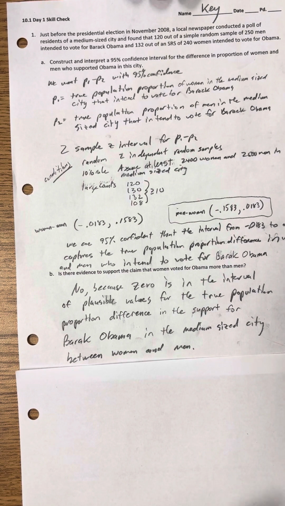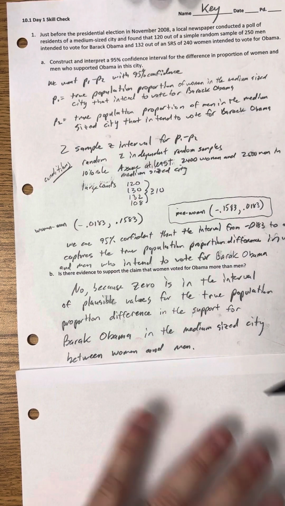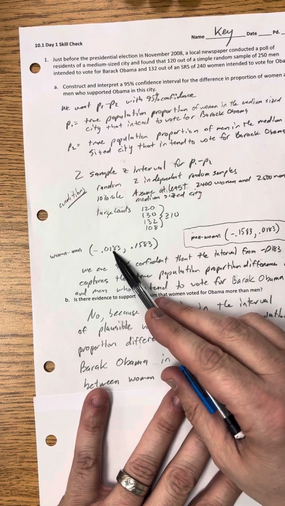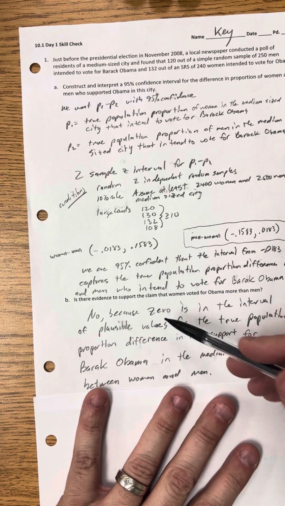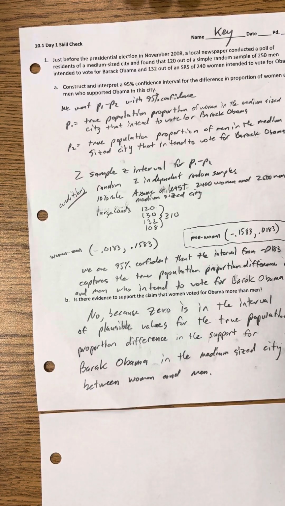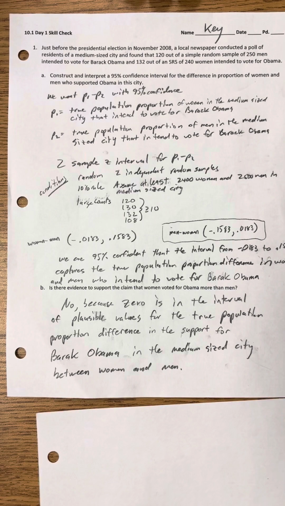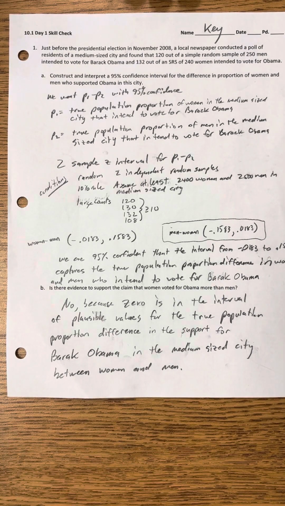Or you could say there are both positive and negative numbers and zero. So it's plausible that men voted more. It's plausible that women voted for more, and it's plausible that there's no difference in there whatsoever. And then I just went ahead and tried to put down all that horrible context within that problem.